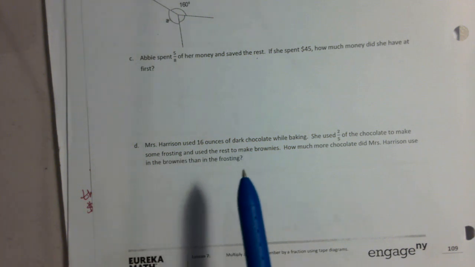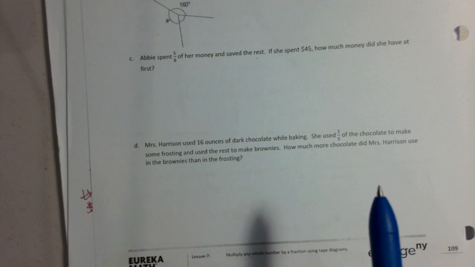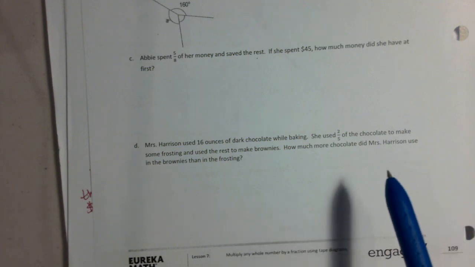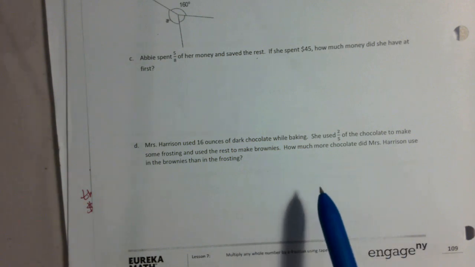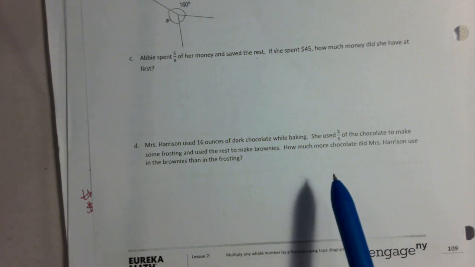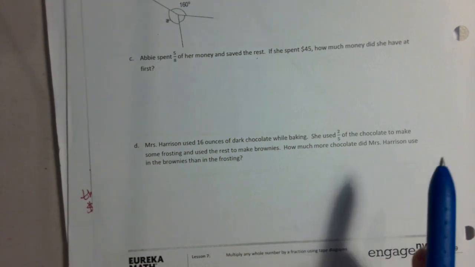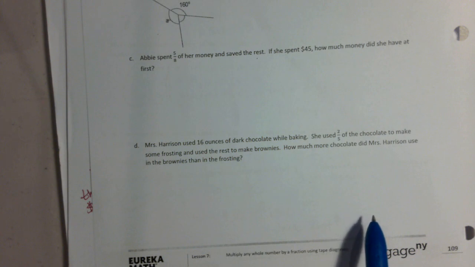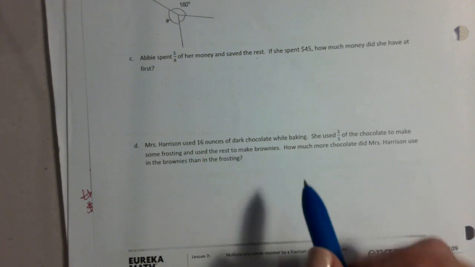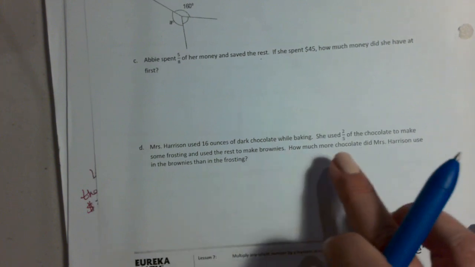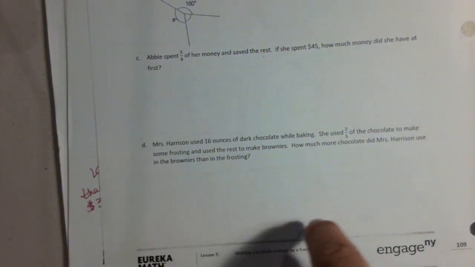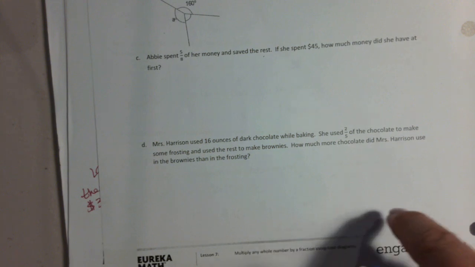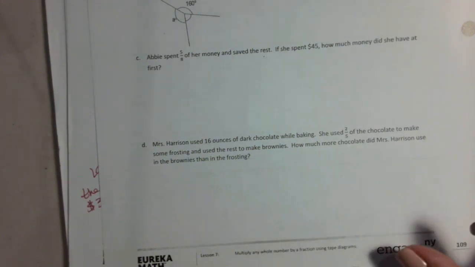Mrs. Harrison used 16 ounces of dark chocolate while baking. She used 2/5 of the chocolate to make some frosting and used the rest to make brownies. How much more chocolate did she use? So you need to find out how much more chocolate she used than the frosting. You have to be able to say, well, she used this much chocolate for the brownies, and this much chocolate for the frosting. And then tell me Mrs. Harrison used either more chocolate in the brownies or more chocolate in the frosting. That's how you answer that.